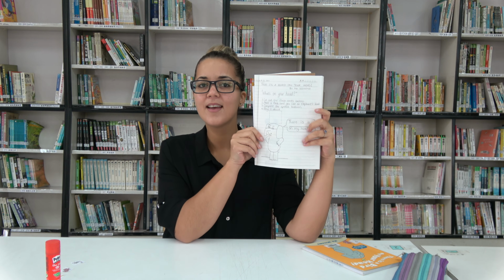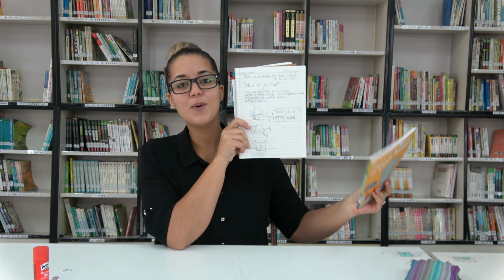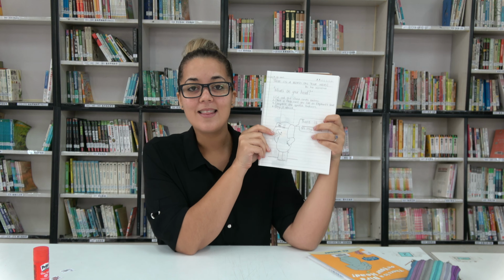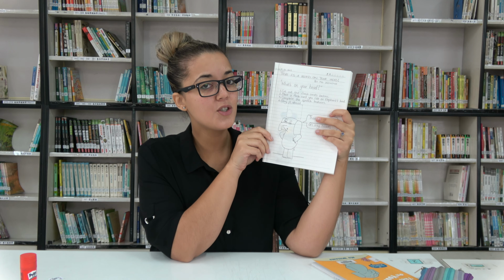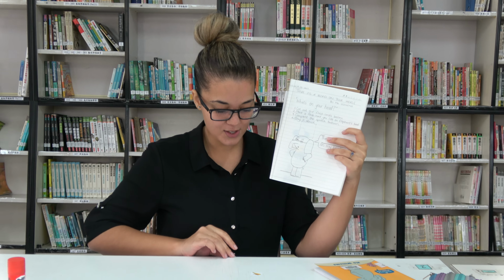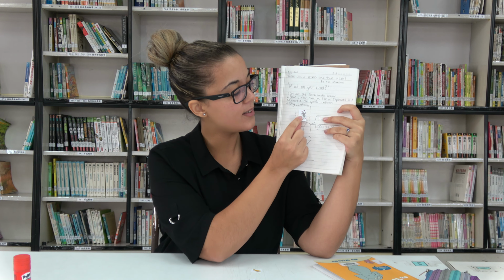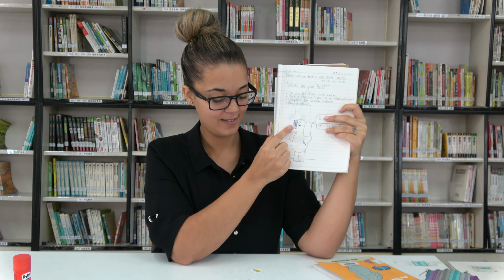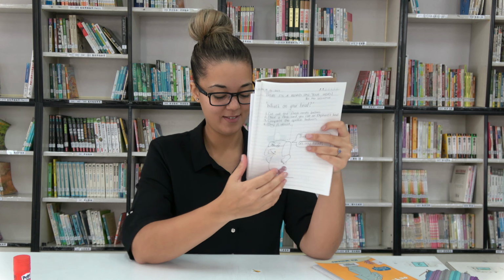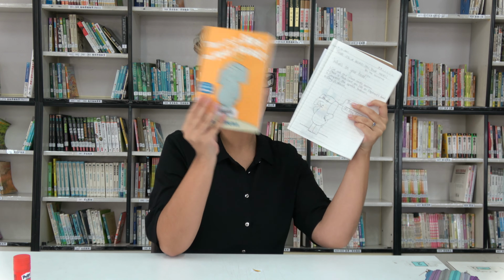Our first activity, what's on your head? What is on your head? In this book, we know that elephant had a bird on his head. So, an activity like this can be done for smaller children, but today we are practicing with everybody. Okay, so I have a few baby pictures that we can stick on top of elephant. This is a cat. This is a dog. But what is really on elephant's head?